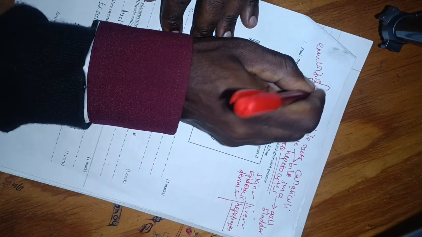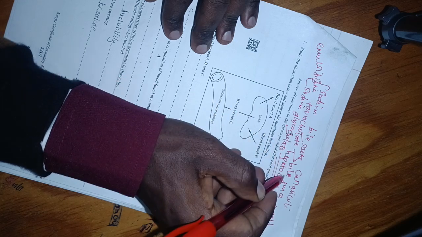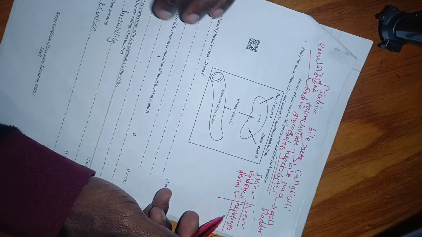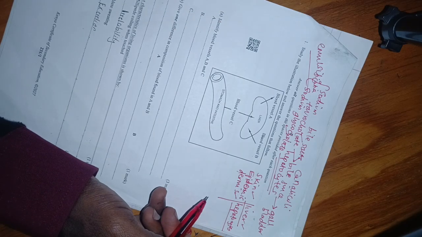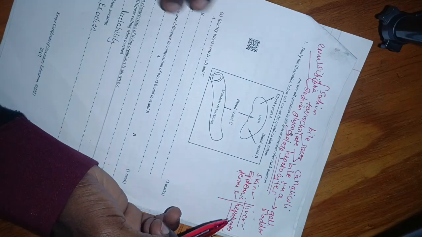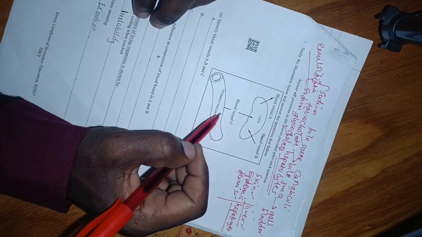Emulsification. The work of sodium taurocholate and sodium glycocholate, the bile salts making up the bile juice, is to ensure that fats are broken down from the large forms into small or tiny forms. That process is referred to as emulsification. And away from that, you can come back and understand this.